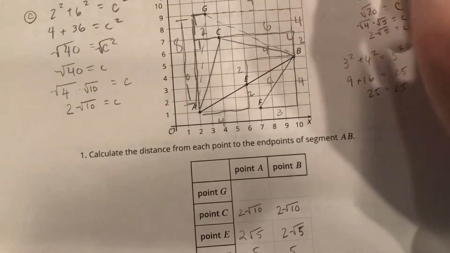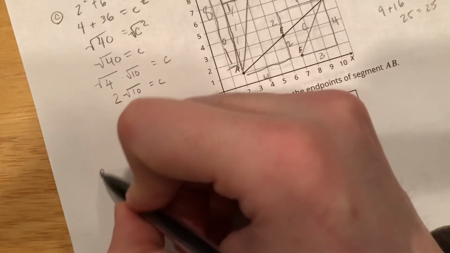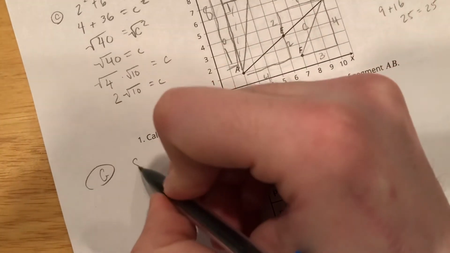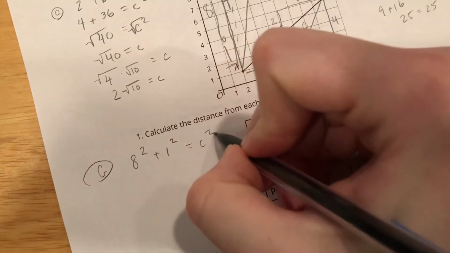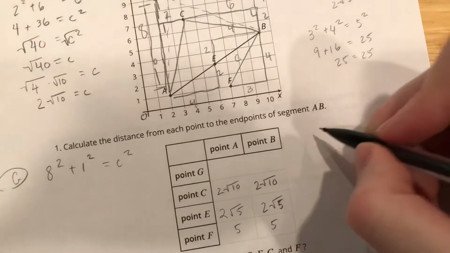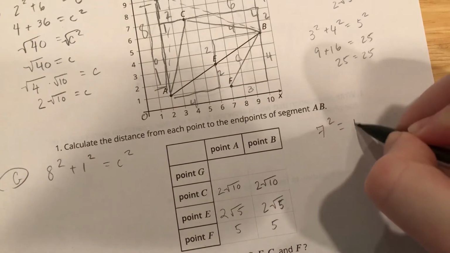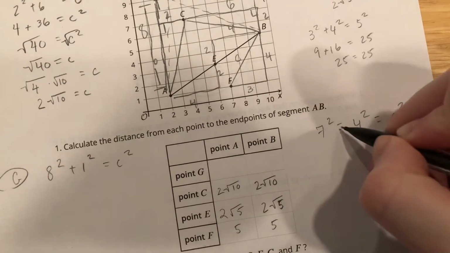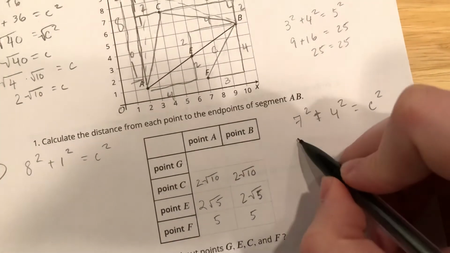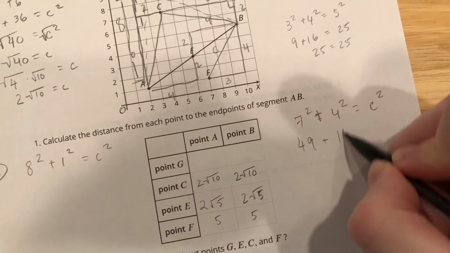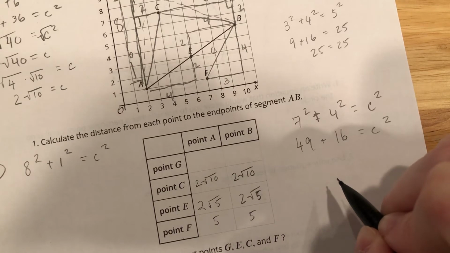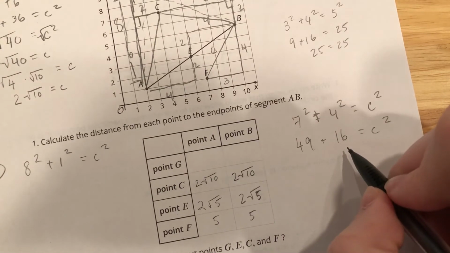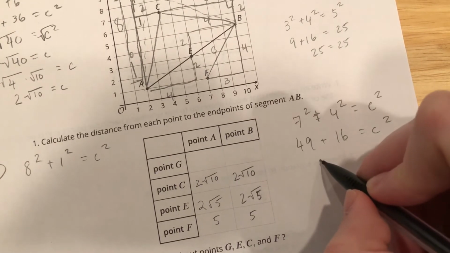Now let's see if those are the same. I imagine they are. All right, so for G, one of them is going to be 8 squared plus 1 squared equals c squared. And the other one is going to be 7 squared plus 4 squared equals c squared. So 7 squared is 49, 4 squared is 16, and 49 plus 16 is equal to 65.